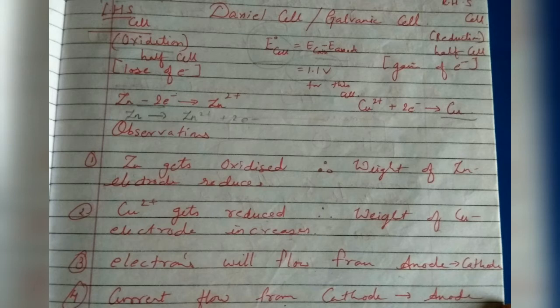Dear students, from the zinc, two electrons will be lost, and the zinc will come out in the solution as Zn2+, whereas the copper is going to receive those two electrons, and copper will come out in the solution as a Cu2+ ion. So this is what makes the flow of electrons.